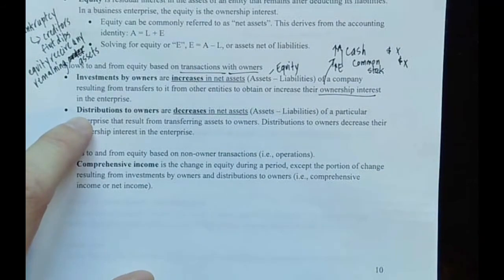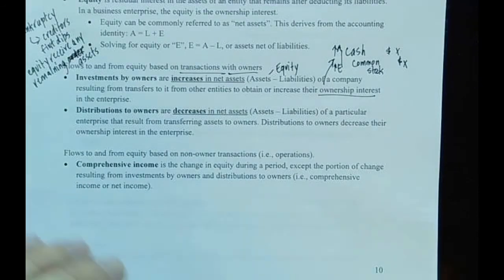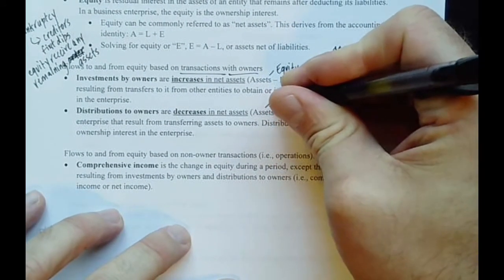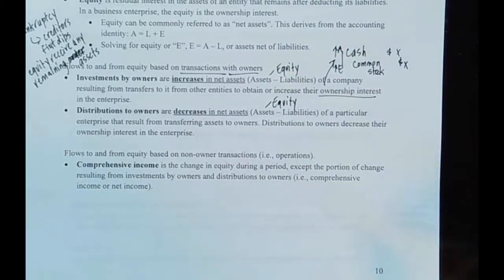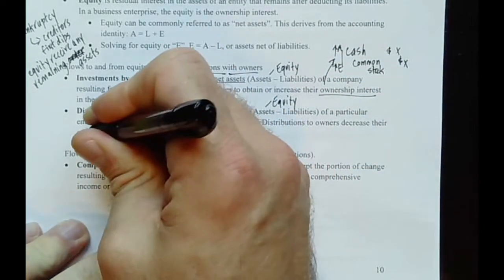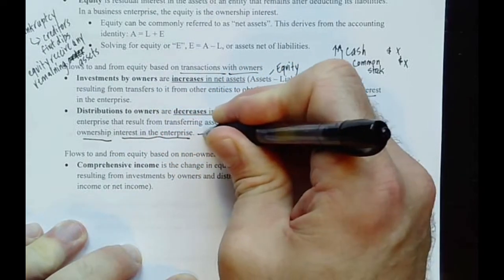Distributions to owners are decreases in net assets, which again we need to remember is equity, and that is as a result of the company distributing assets to its owners. Distributions to owners decrease ownership interest in the enterprise. So we're decreasing equity at this point. When we make a distribution, equity goes down.